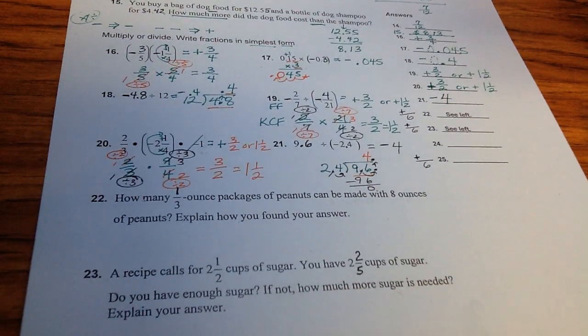Now this is the question, and it's real life. So as many other real life problems like this that you could help create for your students, that would be great. Number 22, how many 1/3 ounce packages of peanuts can be made with 8 ounces of peanuts? Explain how you found your answer.